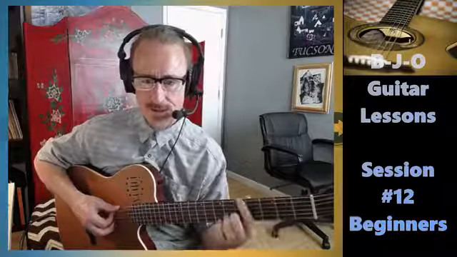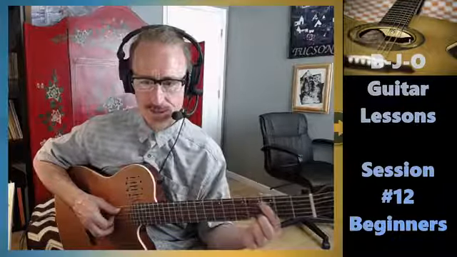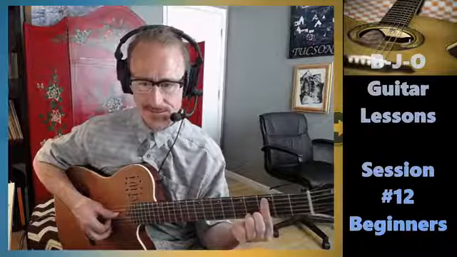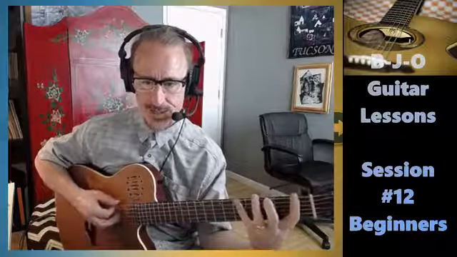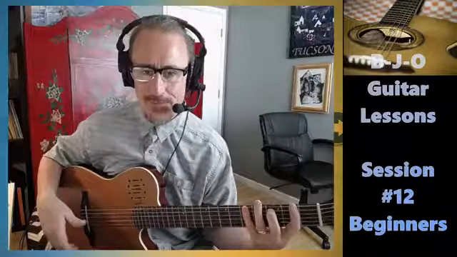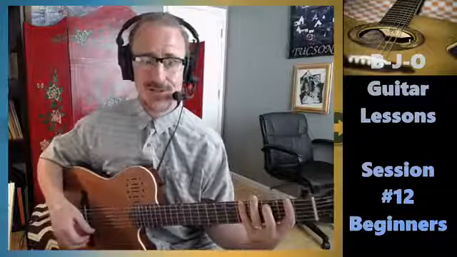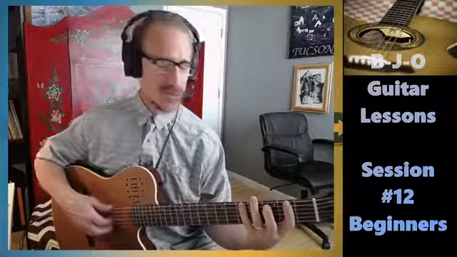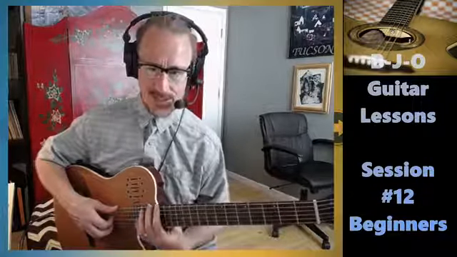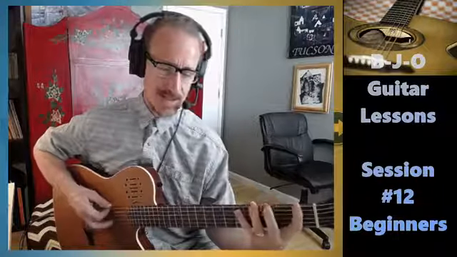Now all I'm playing is this note, and then I'm going to the next string and I'm playing this note. That's it. But just look at that pattern. And if you want to do something cool with that pattern and make a little exercise out of it, what you could do is move up the whole neck just doing this pattern.